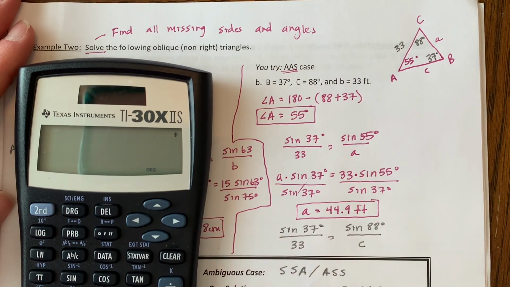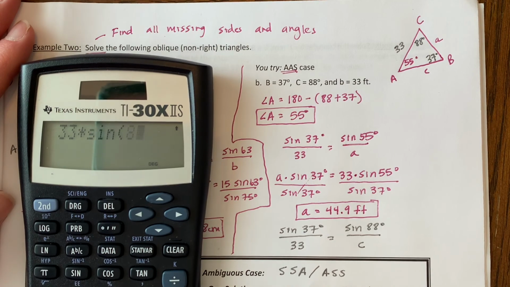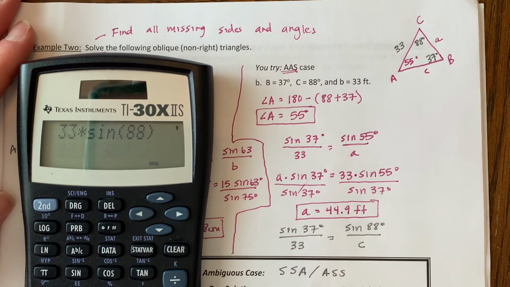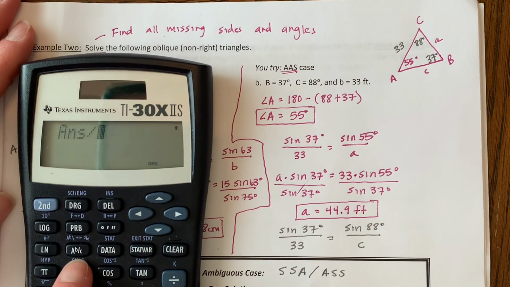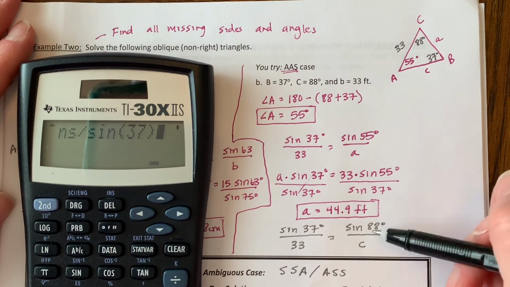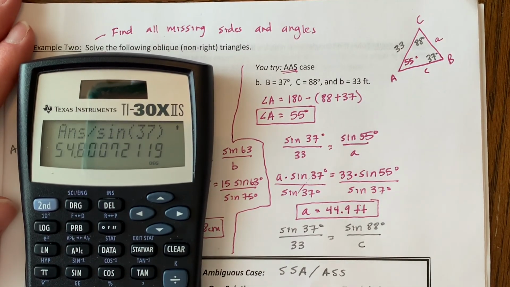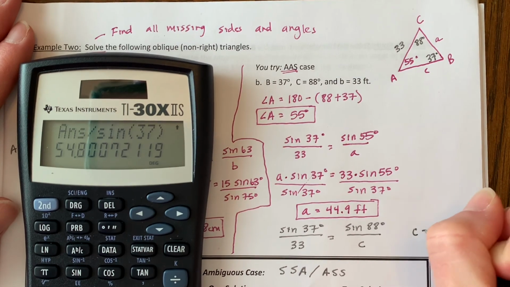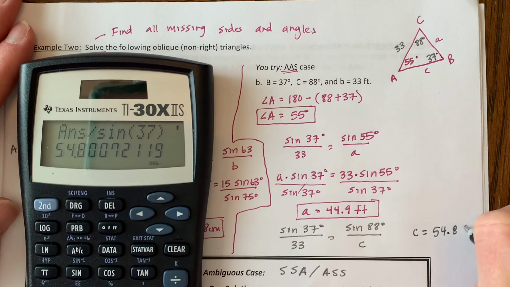So when I look at this, I know I'm going to take 33 times the sine of 88 degrees, close my parentheses, and then I would divide that by the sine of 37 degrees. So you're welcome to write out the steps and show your work. You're also welcome just to plug this in your calculator. So I know that side C is approximately 54.8 feet.